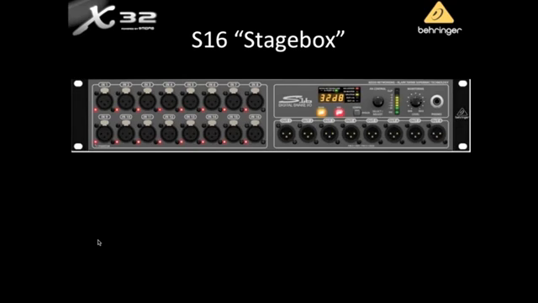All right, let's take a look at the S16 Stagebox. We're going to take a look at the front panel and then the back. On the left side, these are obviously female XLR ins. That's where your mics are going to plug. Your mics and DI boxes are going to be coming in on this side. There are 16 programmable Midas design mic preamps, and as I said, the same mic preamp that's in the X32. On the right side, you have 8 XLR outputs. These are male XLRs, which are going to be driving your front of house speakers and any of your various stage mixes. So you have 8 of those.